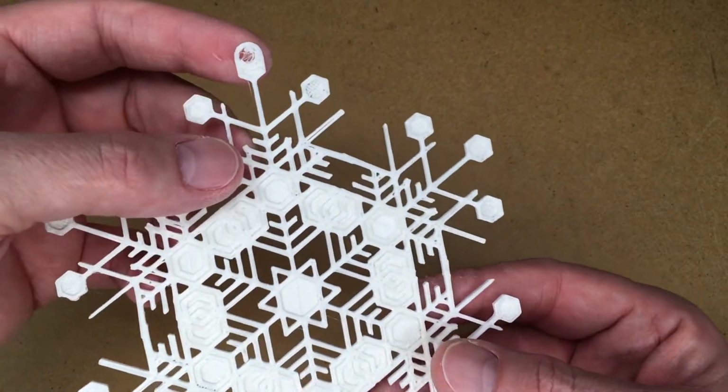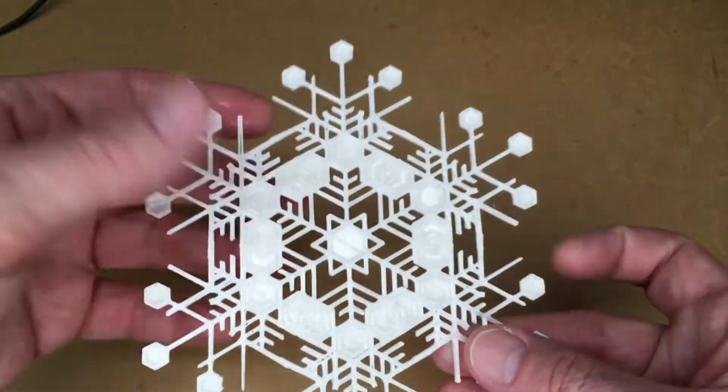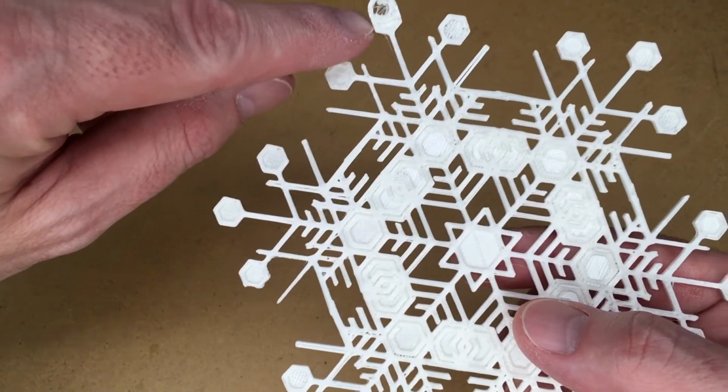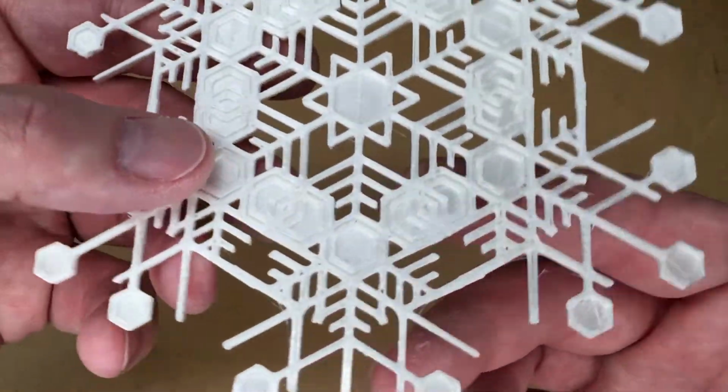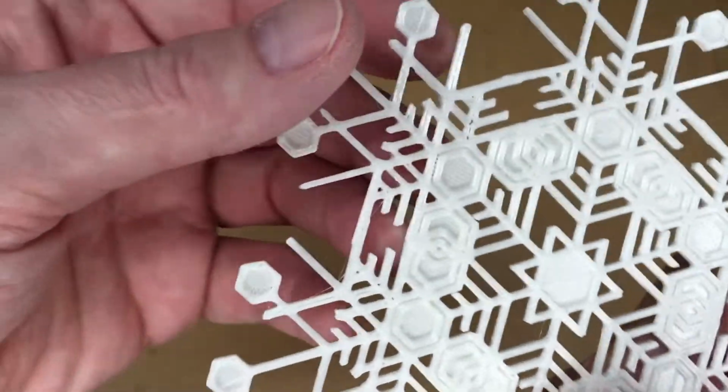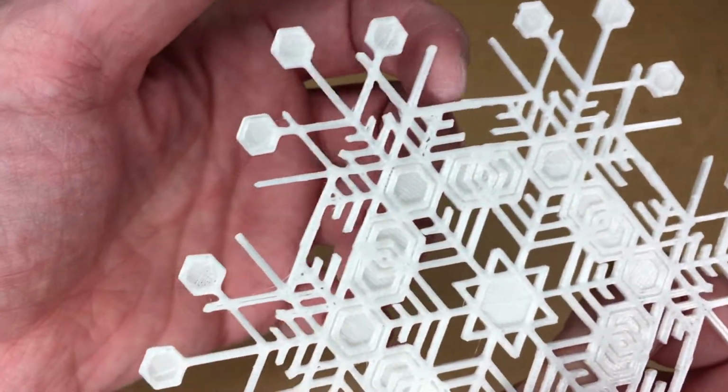Okay, so here's our snowflake. This is the front side of it. You can see the mounting hole doesn't look great. That could probably be cleaned up a little bit. The rest of it looks pretty good. Looks a little odd right here across this part.